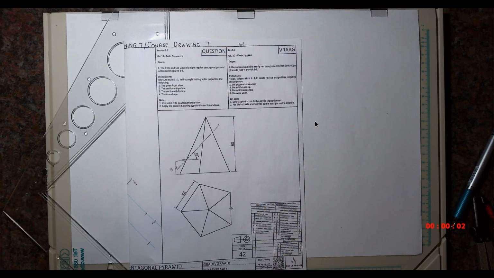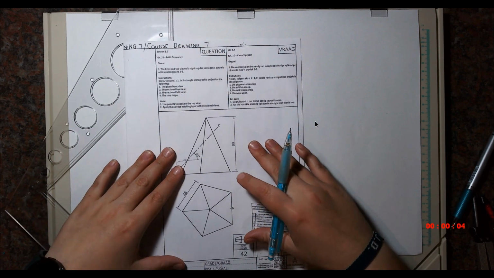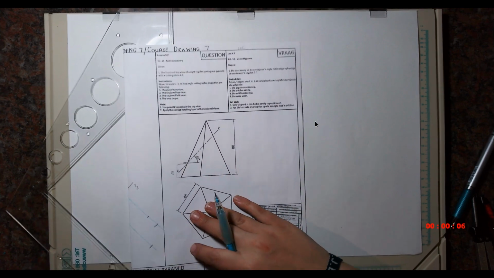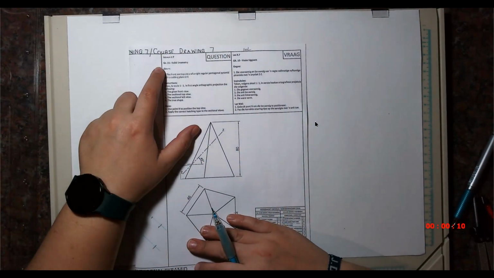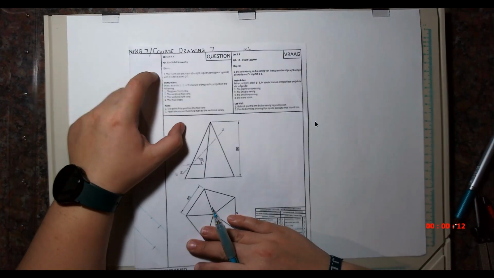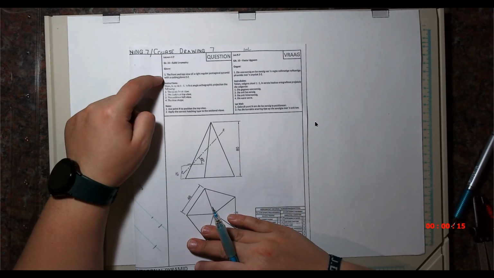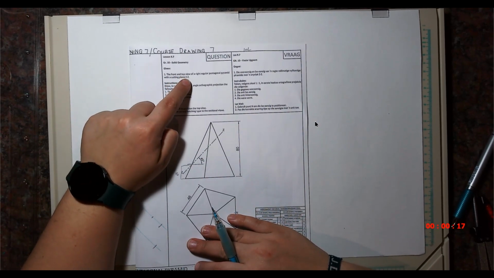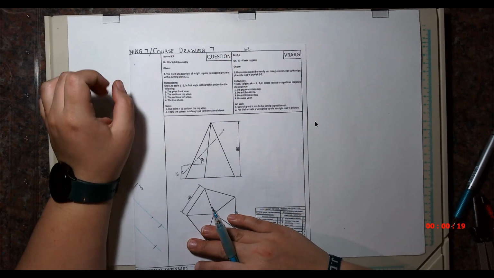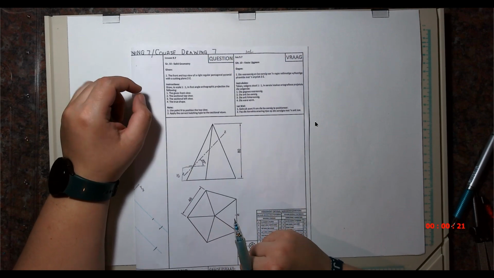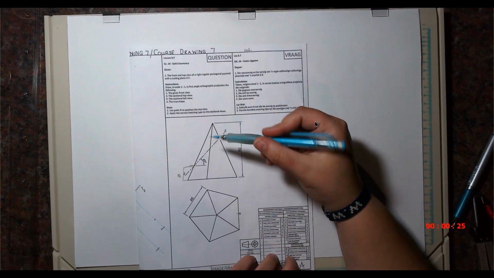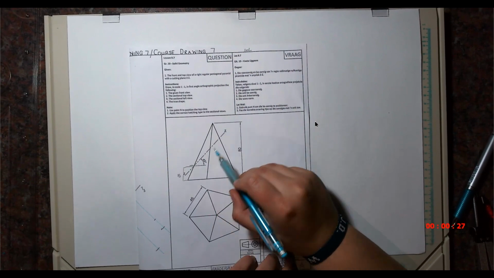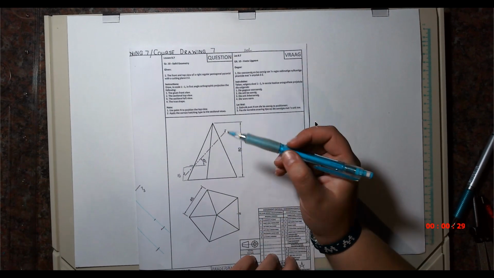Hello everyone, so today I'm going to show you how to start by drawing this question. First let's read the question. It says that it's solid geometry and what is given is the front view and the top view of a right regular pentagonal pyramid with a cutting plane ZZ. So this is the top view and this is the front view and then cutting plane ZZ.